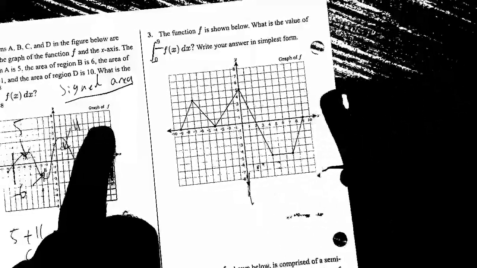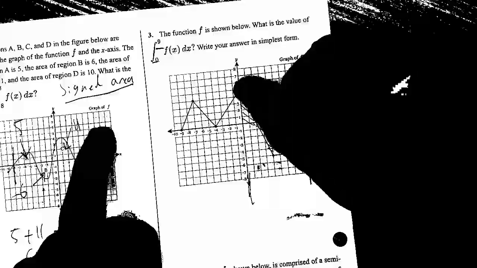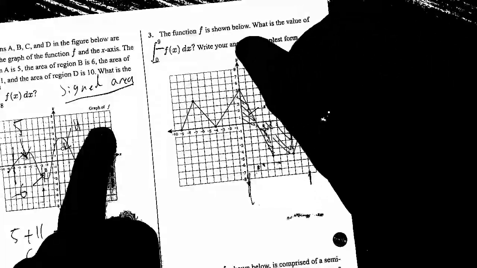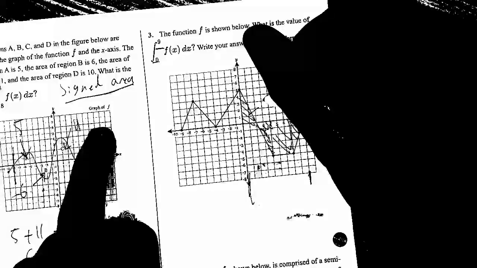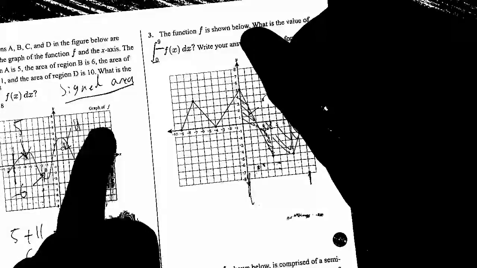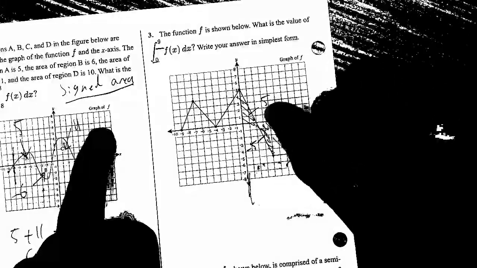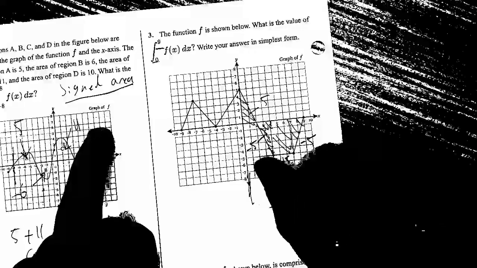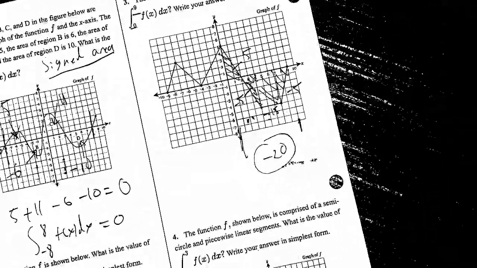In number 3, we have from 0 to 9. So starting here and ending here. Not the whole thing, just 0 to 9. And we want the area between the curve and the x-axis. So here, here, and then here. This is 2 by 5. This is 5. This is negative 5. This is 3 by 5. This is negative 15. And then there's another negative 5. So all together, this should be negative 20. Do we get negative 20 for 3? Yes.